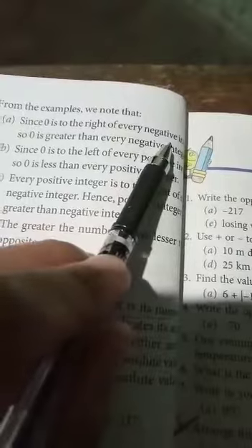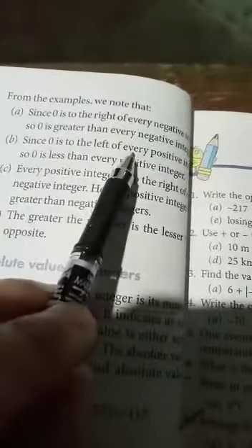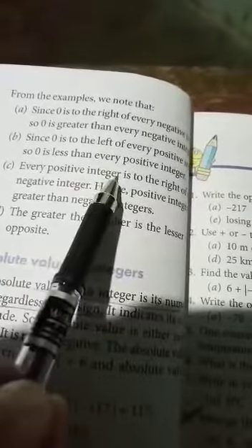Okay, so you see those rules in your maths book. I will not write them. Okay, read them from the book. So you see 0 is to the right of every negative number. Because it is towards the right, it is greater than every negative integer. 0 is towards the left of every positive number, so that is why it is smaller. Every positive integer, remember, if it is towards the right side, it will be greater than those which are towards the left side. And all the numbers towards the left side will be smaller than those which are towards the right side.